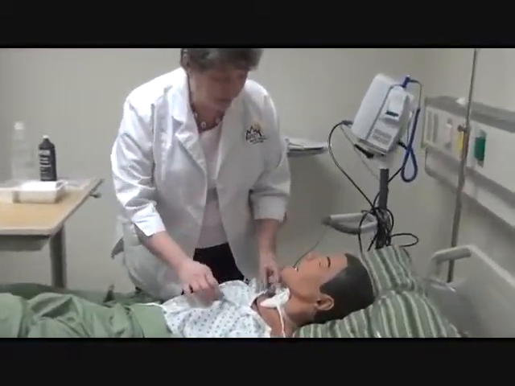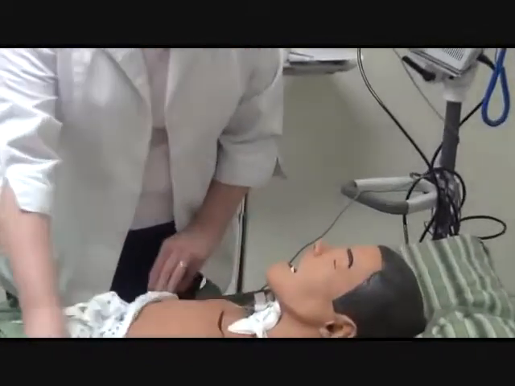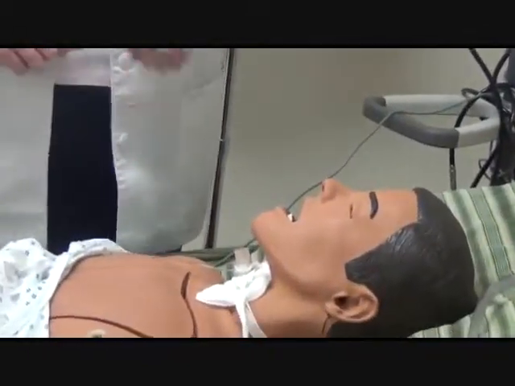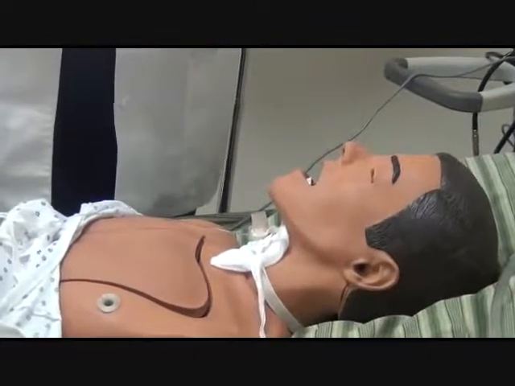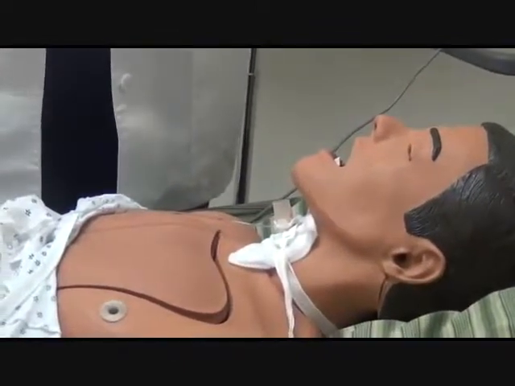This particular patient has a trach that has an inner cannula. There's two different types of trachs. There's non-fenestrated and fenestrated.